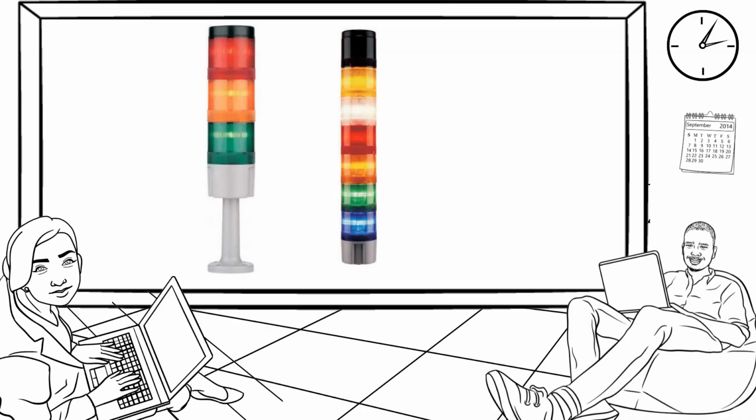In summary, Andon is a great way to communicate information about the process, and when you are designing the color schema, take into consideration the ease of use of the system.